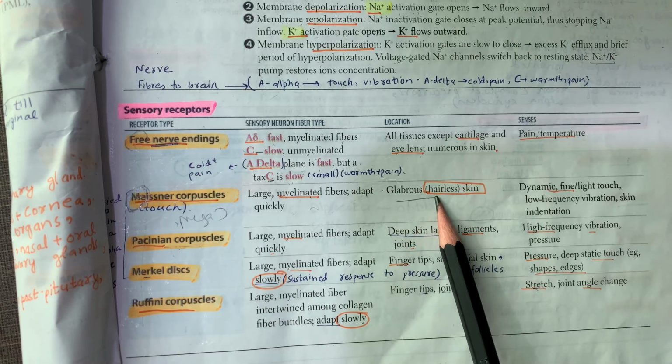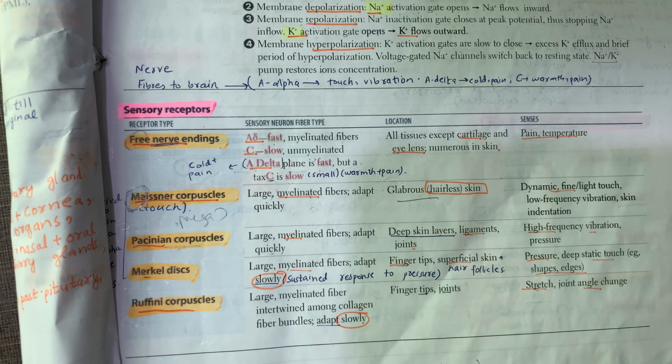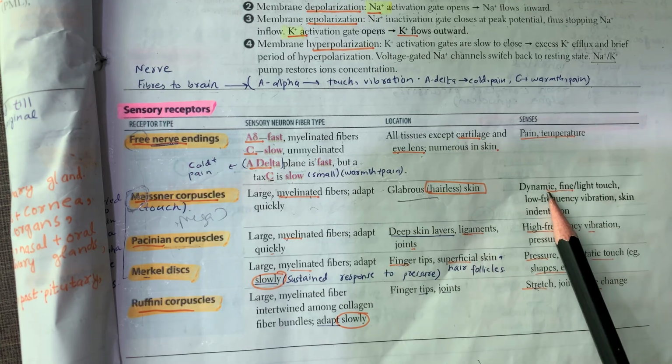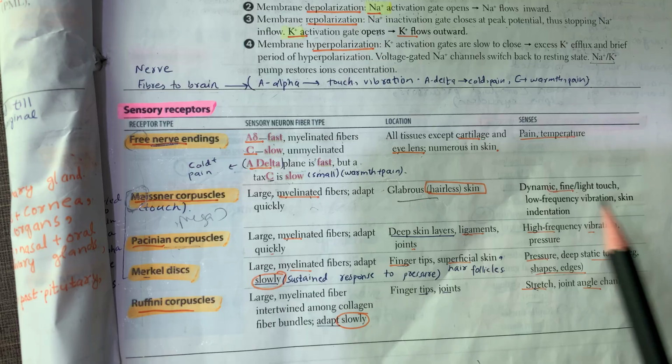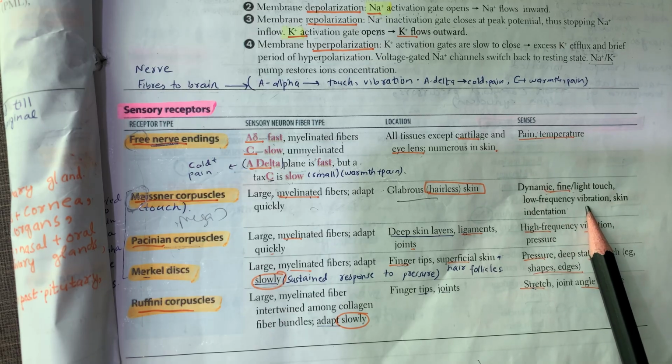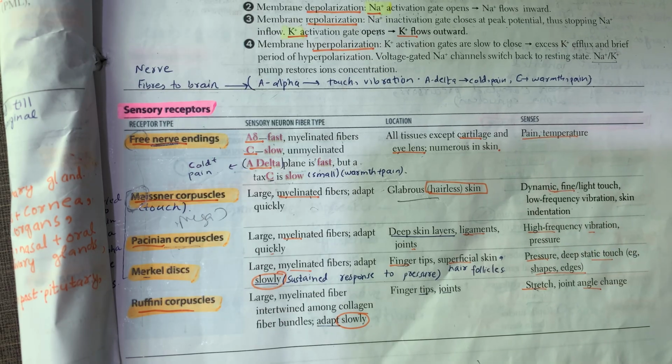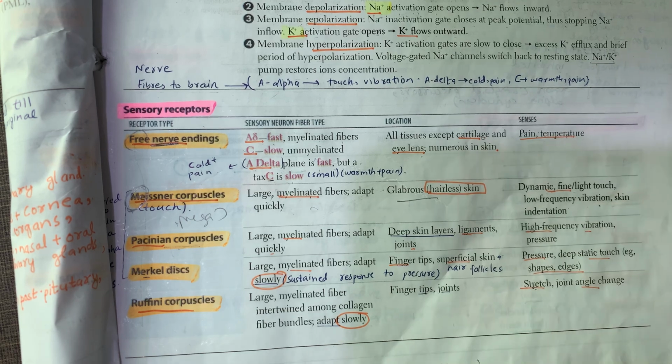They are present on glabrous, hairless skin like your palms and soles, all right? And they are dynamic. They experience fine, light touch, low frequency vibration. They detect those vibrations, and skin indentation is also felt by them.